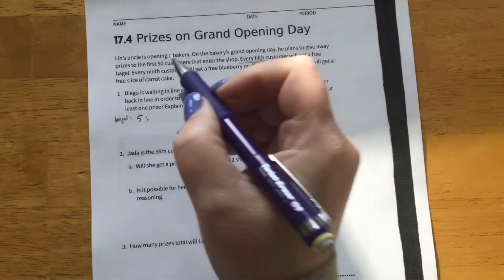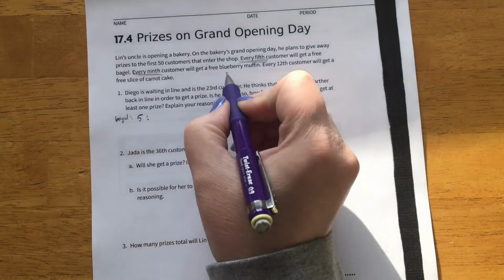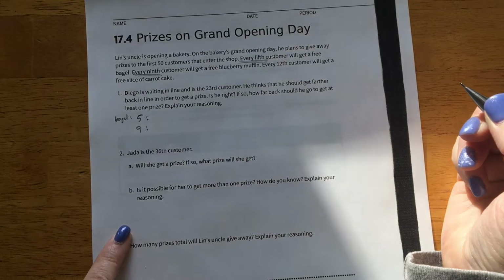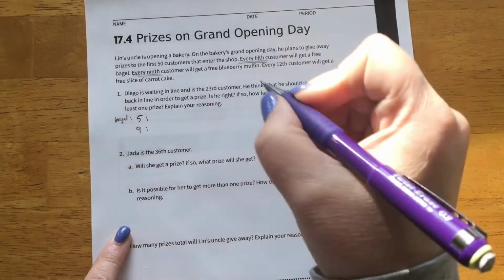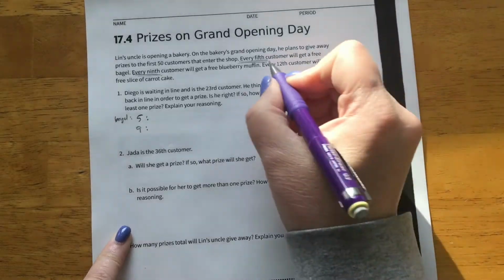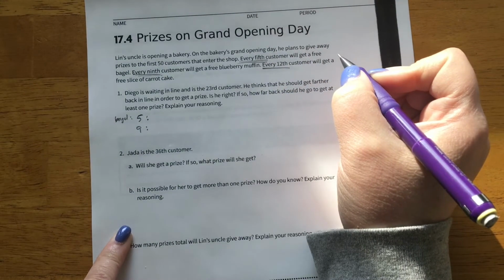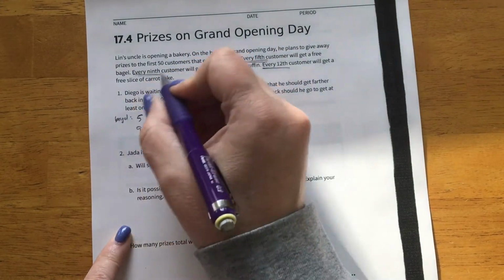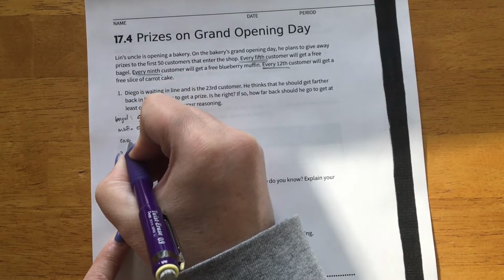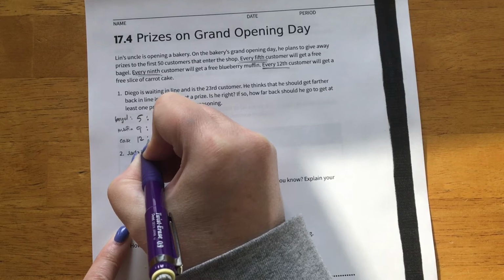Okay. Well, every 9th customer gets a blueberry muffin. So what if I were to find all the 9th customers, right? 9th, 18th, right? All of the multiples of 9. And then it says every 12th customer will get a carrot cake. Oh, so let's do muffin here. And then cake here. Every 12th customer will get cake.